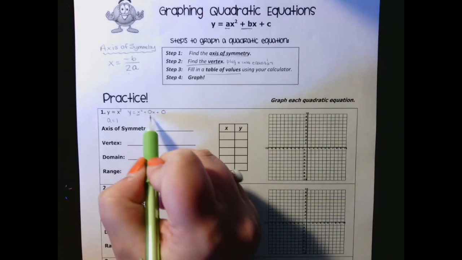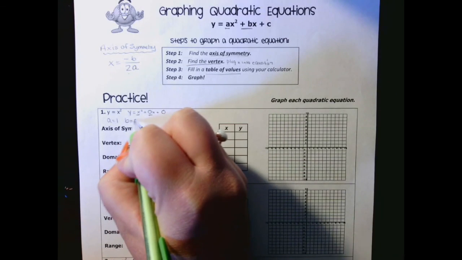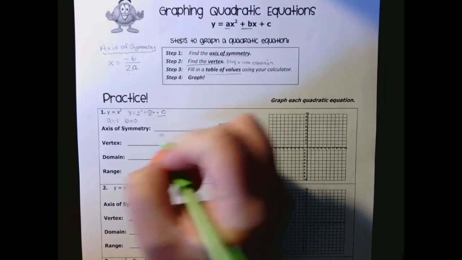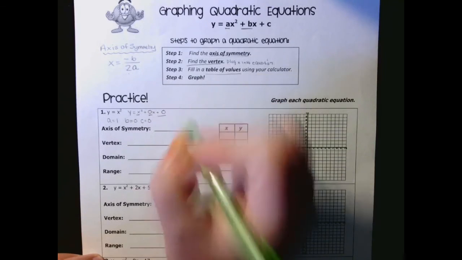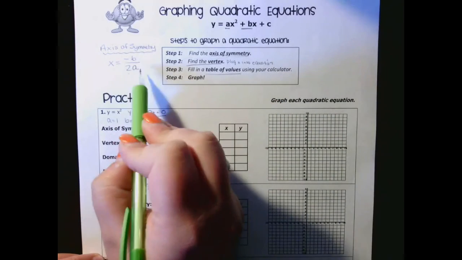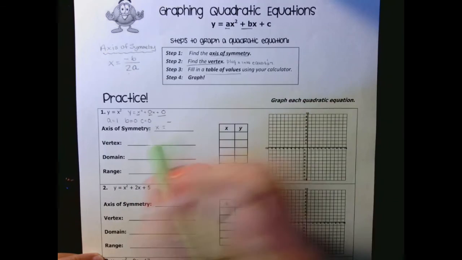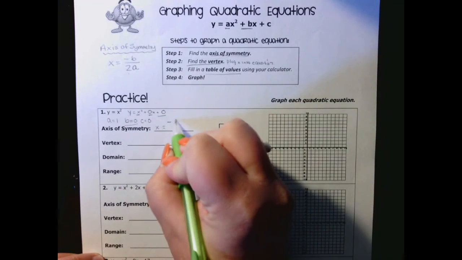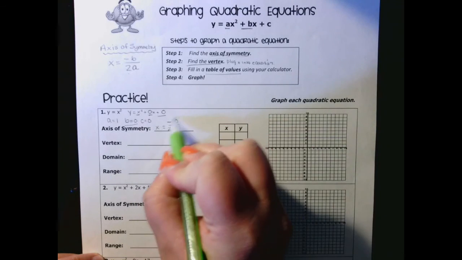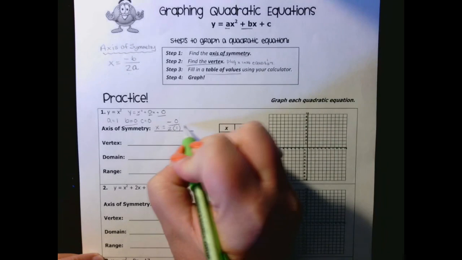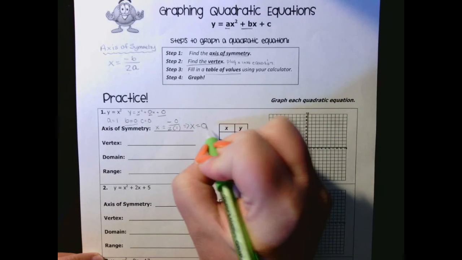B is going to be what's before the x, so b is going to be 0 in this case. And then c is what's tacked on at the end, so c is also going to be 0 in this case. So solving for our axis of symmetry, we're going to plug into our equation. X equals negative b, but my b is 0, so this is going to be a 0, divided by 2 times a, and a is 1. 0 divided by anything is going to give me 0. So my axis of symmetry is going to be at x equals 0.